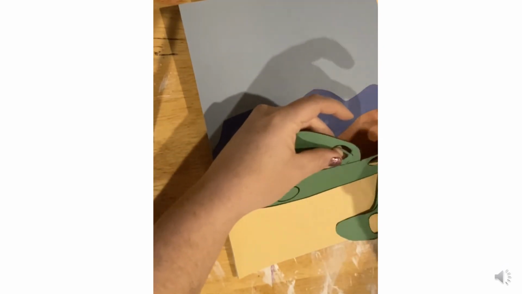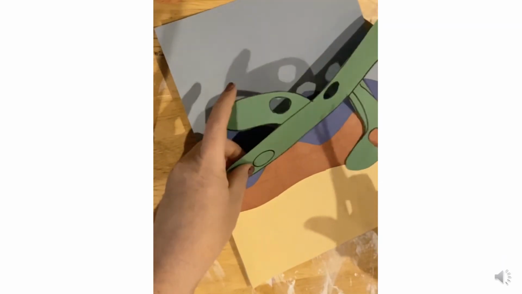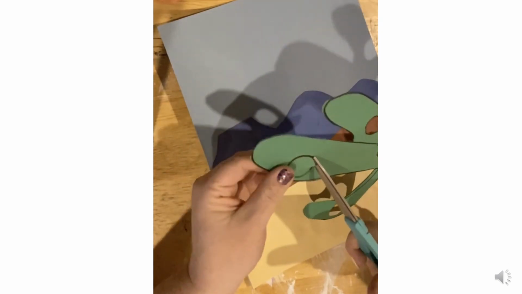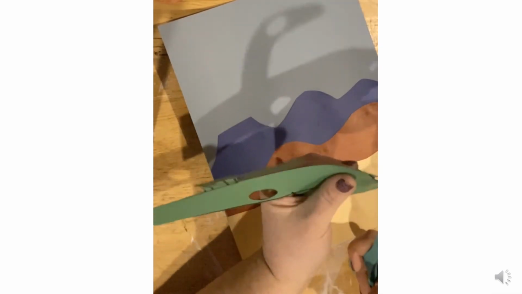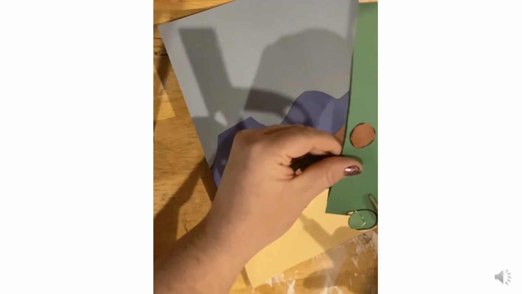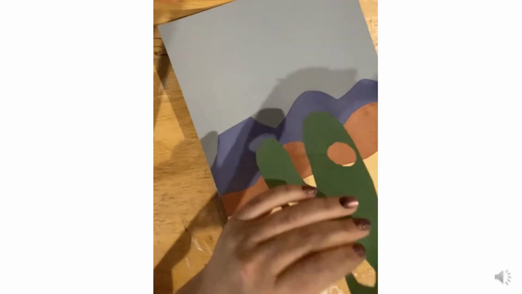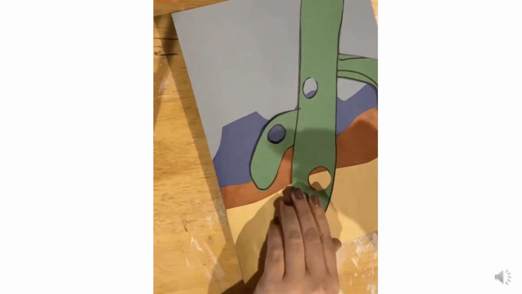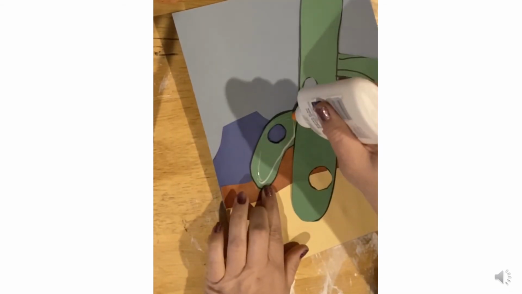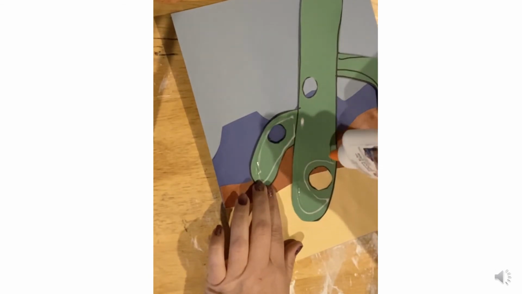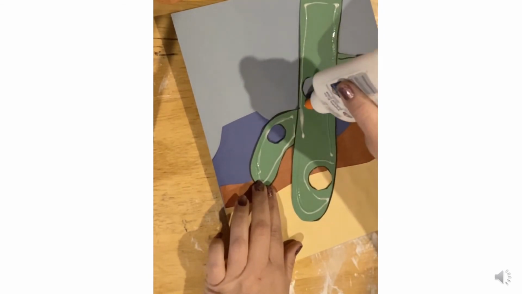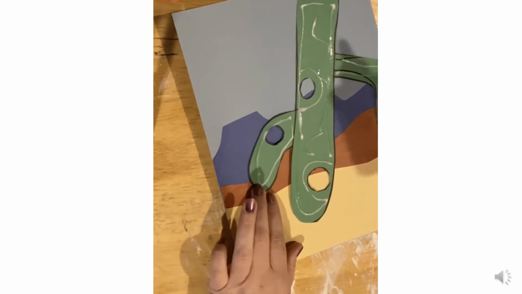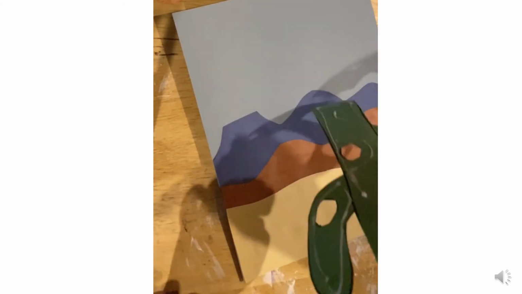Only one more to cut out. Snip and then cut around the inside of the circle. This takes patience, but you can do it. Now it is time for me to glue down my cactus in the landscape that I have made, the landscape that shows lots of space. So a little bit of glue around the edges so that it doesn't wibble wobble around. And notice I put the glue on the side where I drew my lines. Then very carefully I flip it over and smush it down.